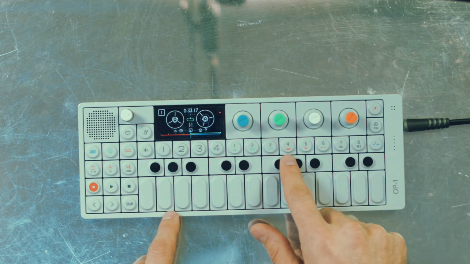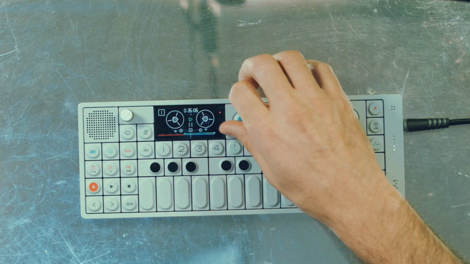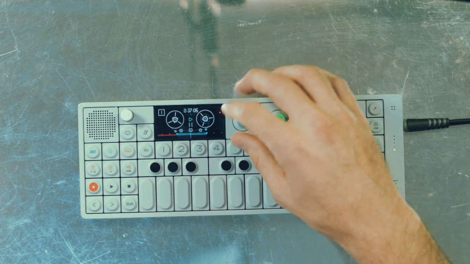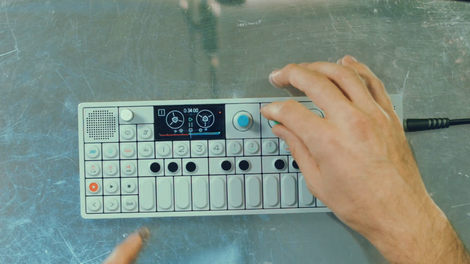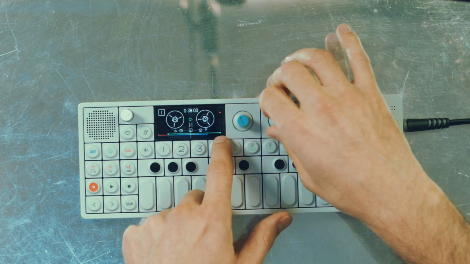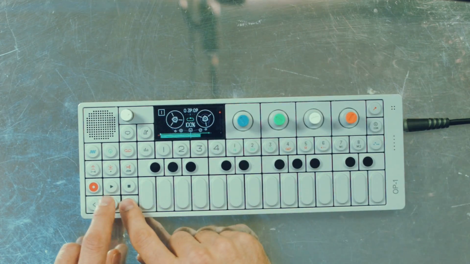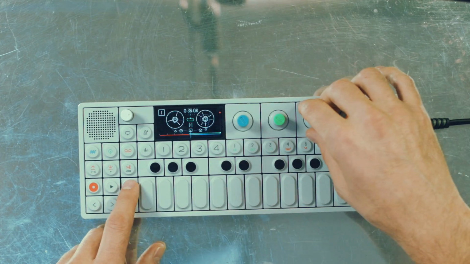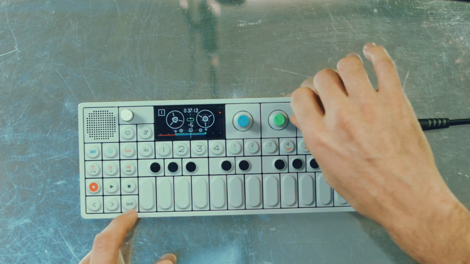Also, we got the knobs in tape mode. Just kind of nudge the playback speed. This is the out point of the region, and white playback speed chromatically.